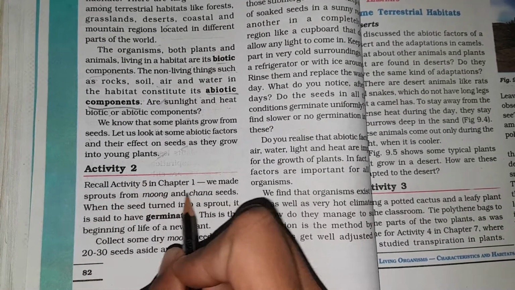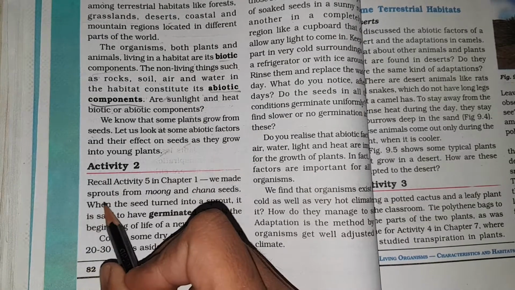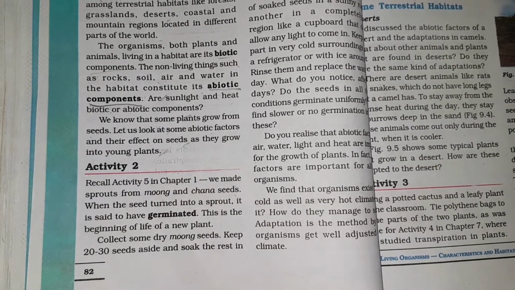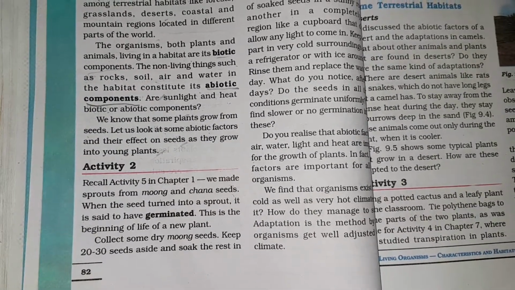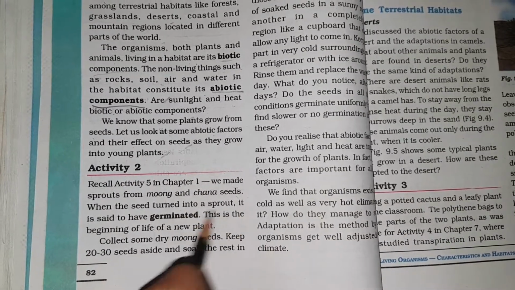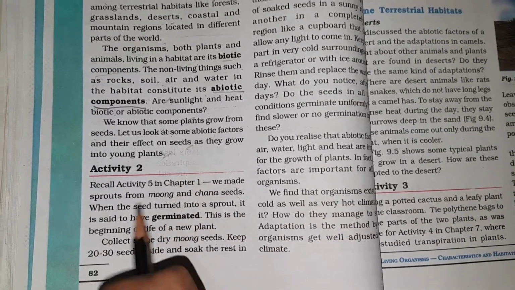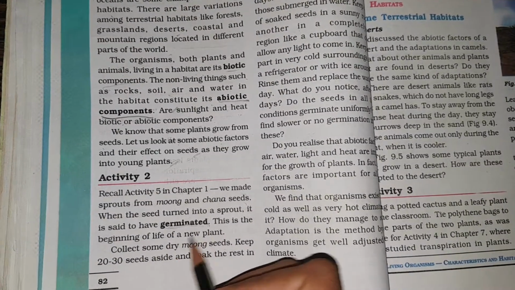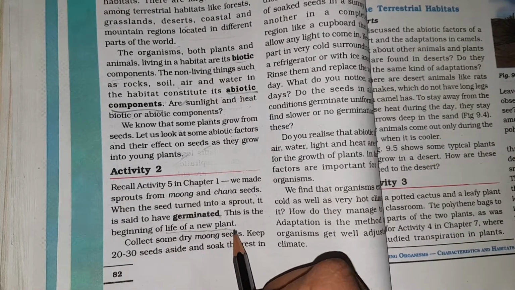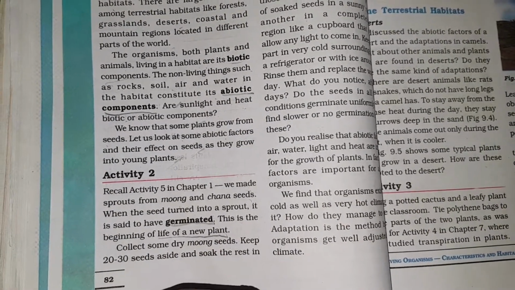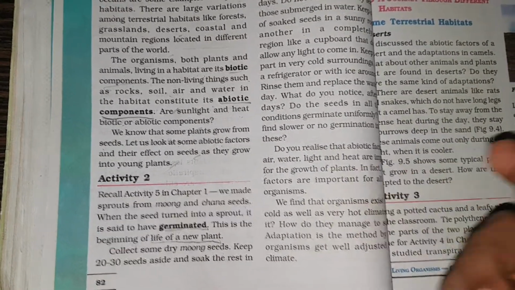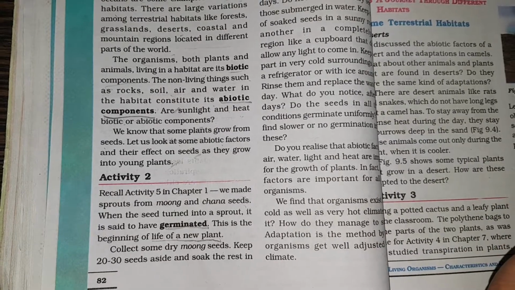Recall activity number 5. In chapter 1 we made sprouts from moong and chana seeds. We have grown them. I have also shown you the moong and chana seed. When the seed turns into a sprout, it is said to be germinated. What will we call it? Germinated. This is the beginning of the life of a new plant. It converts into a plant. That is a seed. When there is moong, it is a seed. Now if water is given to them, what will happen?